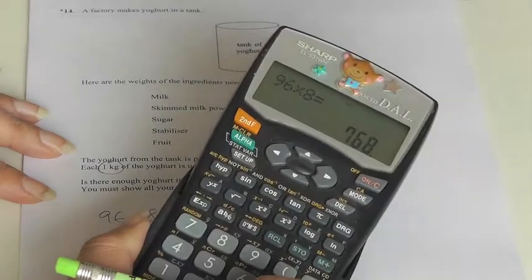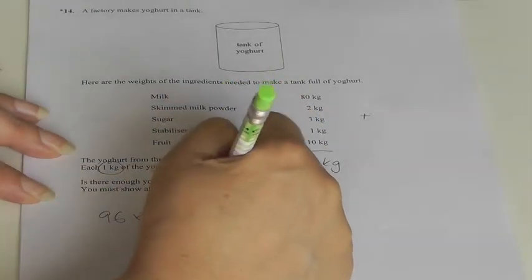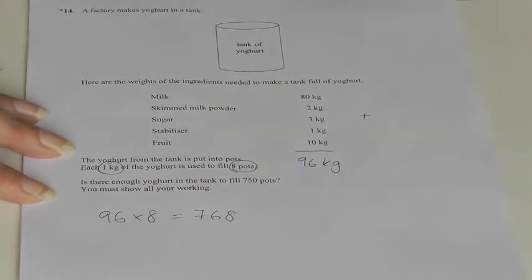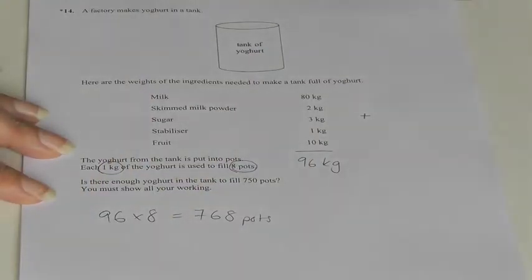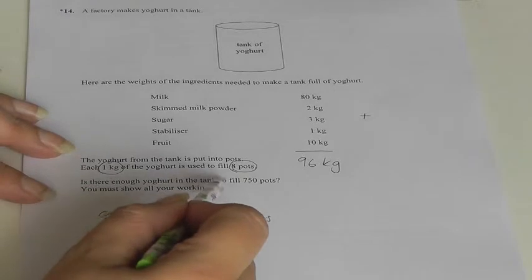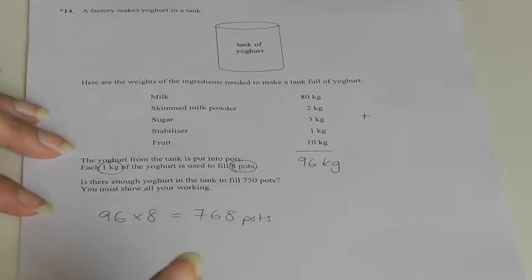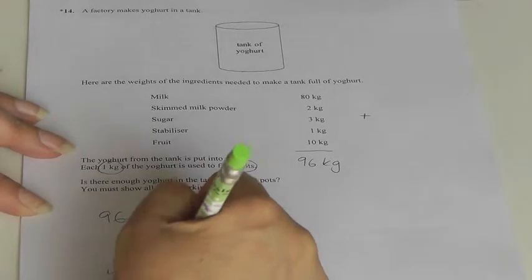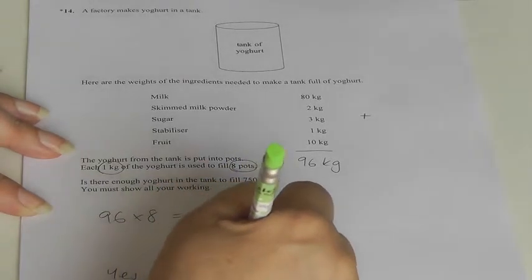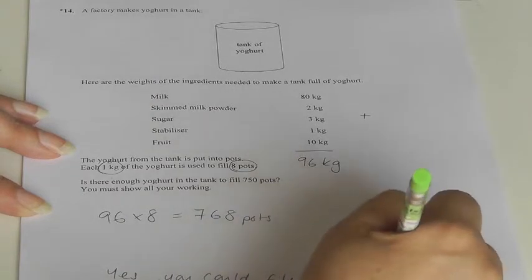The answer to that is 768. So that tank of yoghurt can fill 768 pots. So if you want to answer the question, is there enough yoghurt to fill 750 pots? Well, there is. There's actually enough to fill 768. But you do need to say that. Yes, you could fill 750 pots.